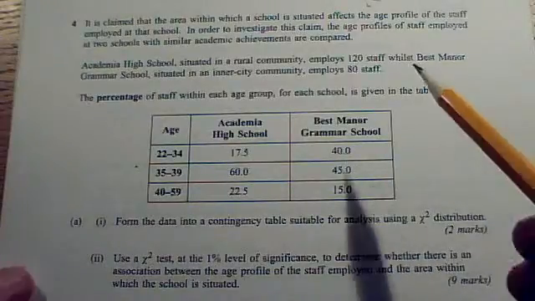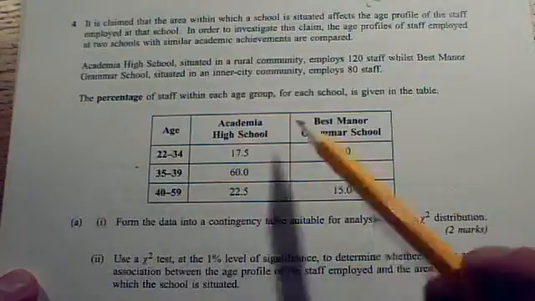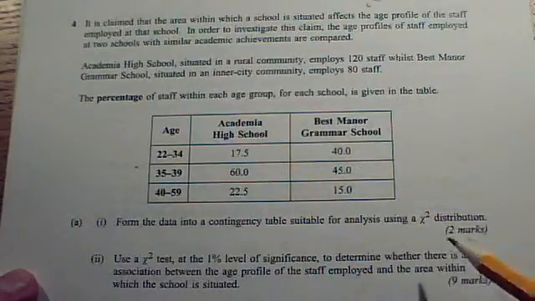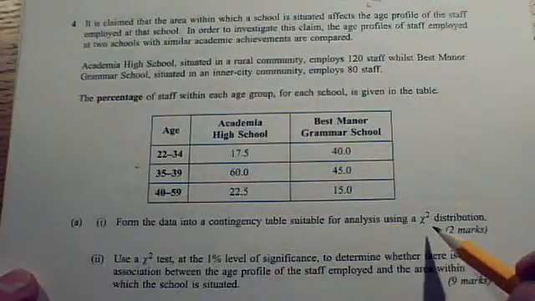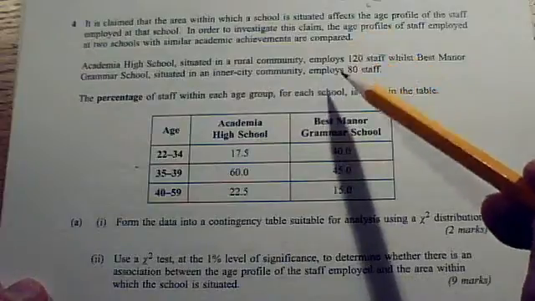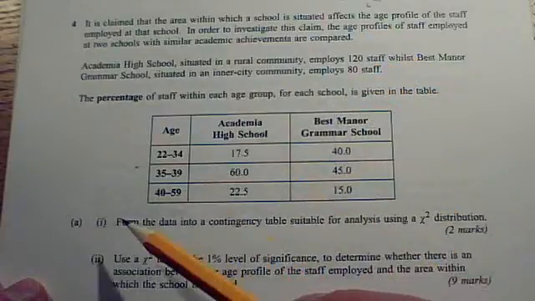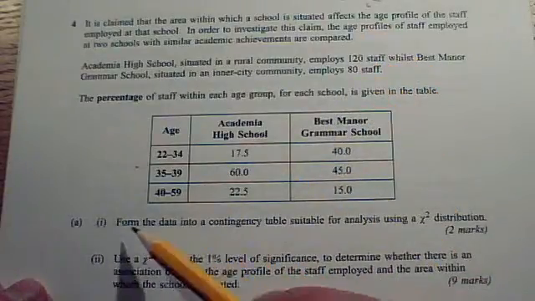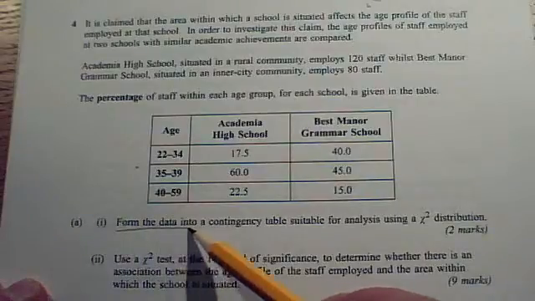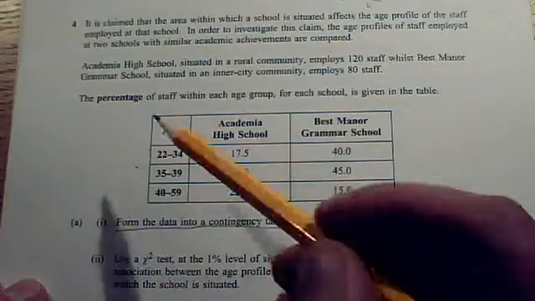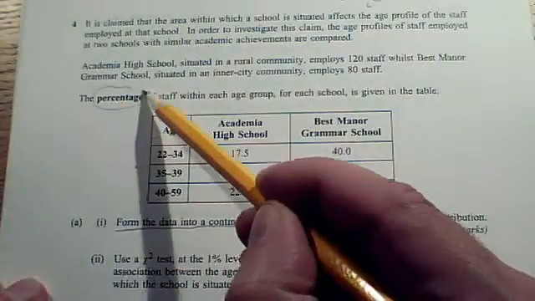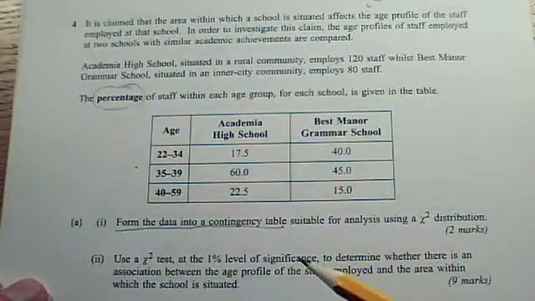Okay, here we've got a question, and what leaps out at you is this table, and seeing chi-squared in part A1, you know you're going to be doing a contingency table and a chi-squared distribution. You should still read all the words carefully though. And in the keywords in A1 here, form the data into a contingency table is a strong warning. This other thing in bold, anything in bold is always worth looking at.